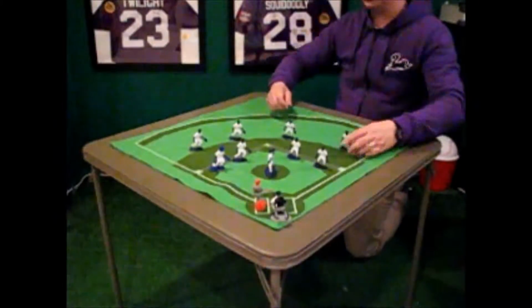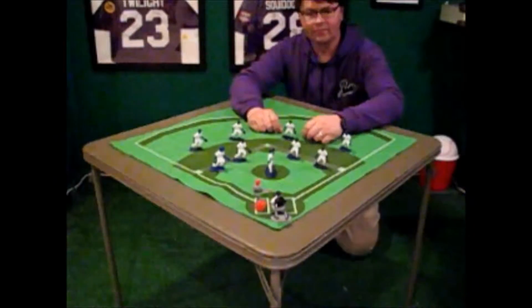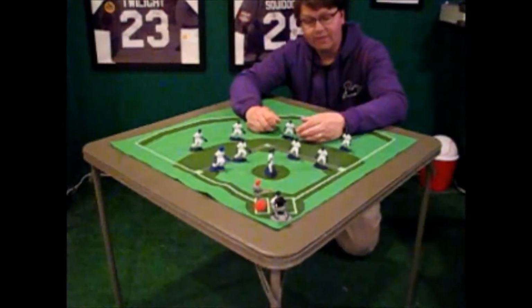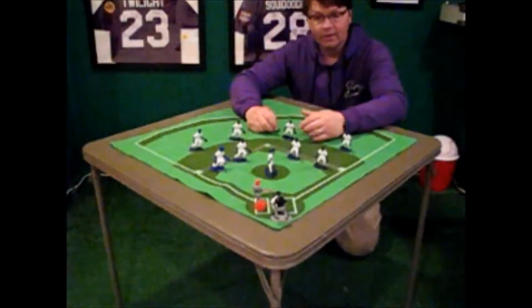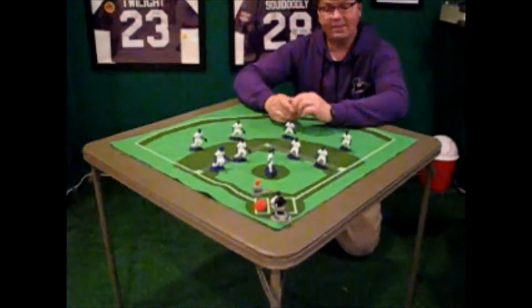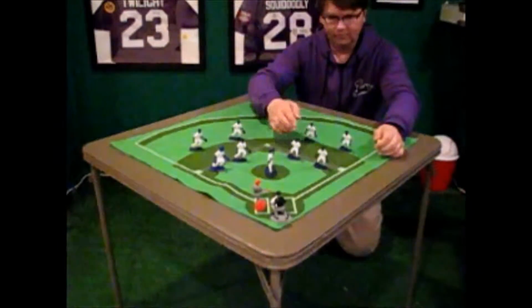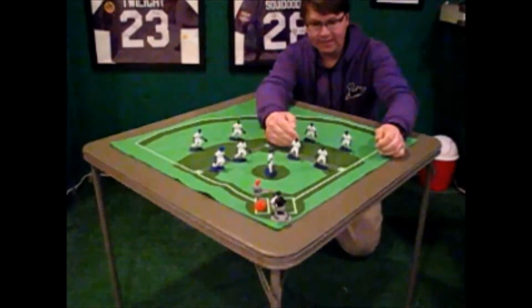Now let's talk about the right center fielder. Obviously, they want to field the ball if they have a good opportunity. And if a batted ball is hit toward the second baseman, they're going to back up the second baseman in case it gets by them.